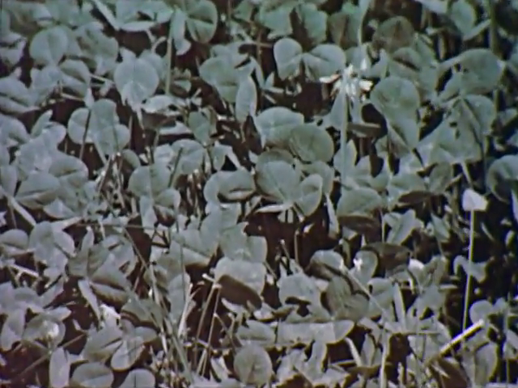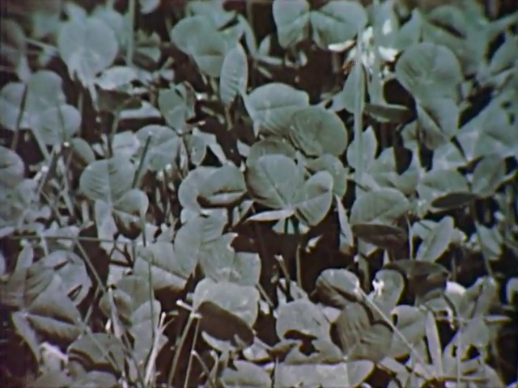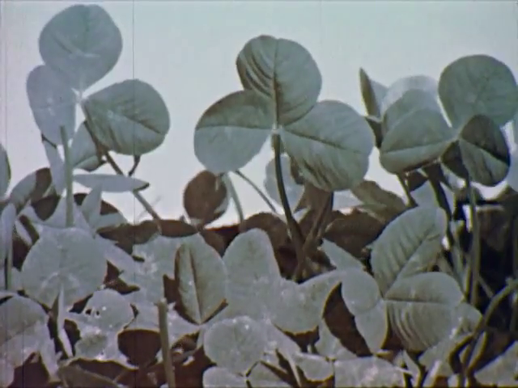This lawn is made up of leafy plants. These are clover leaves. Notice that each leaf has 3 leaflets.